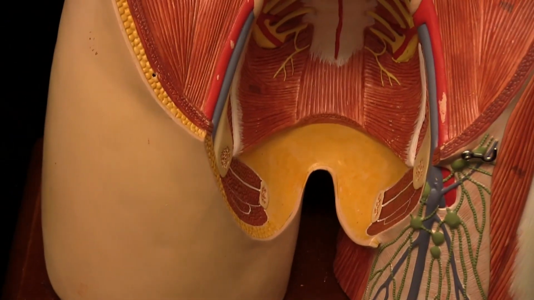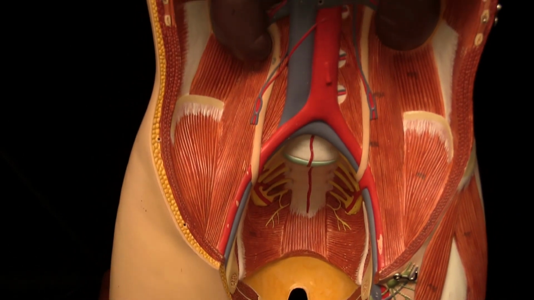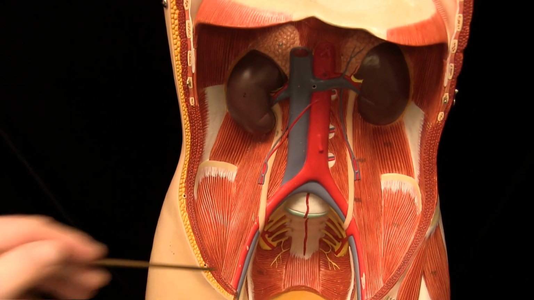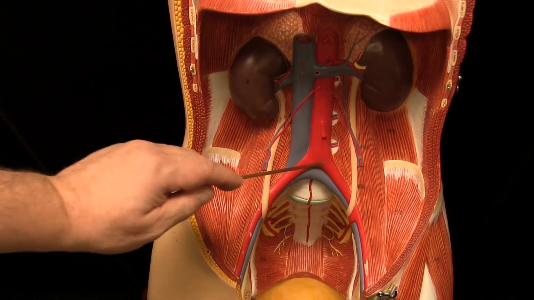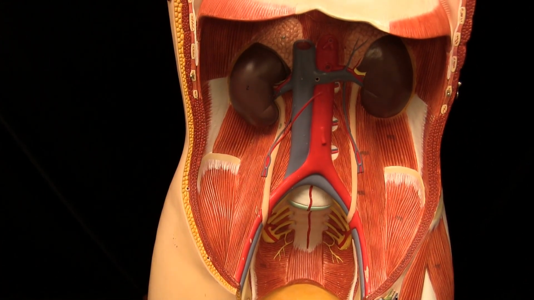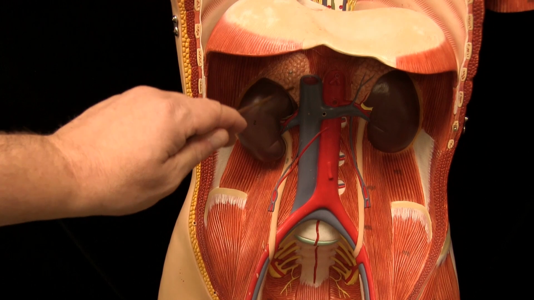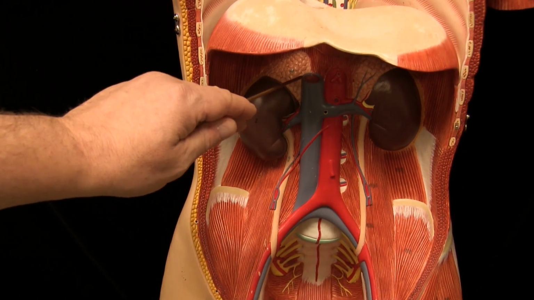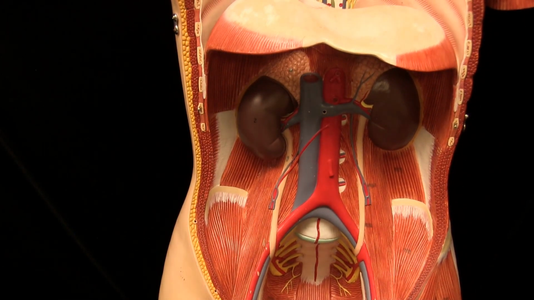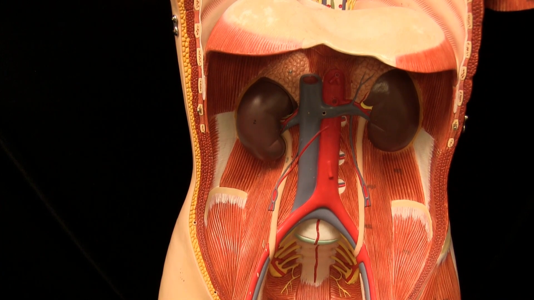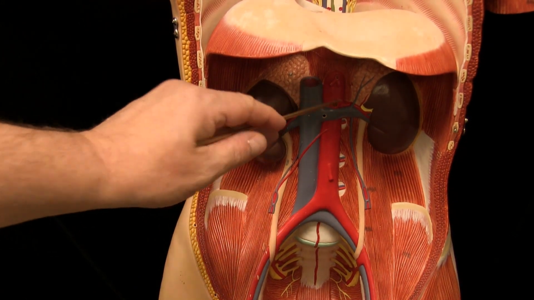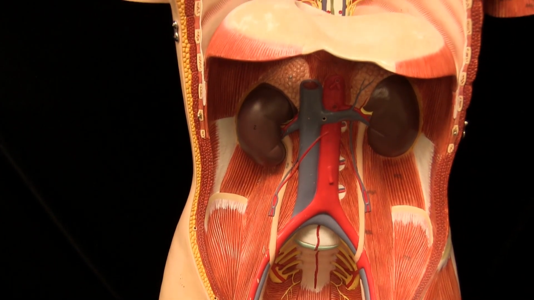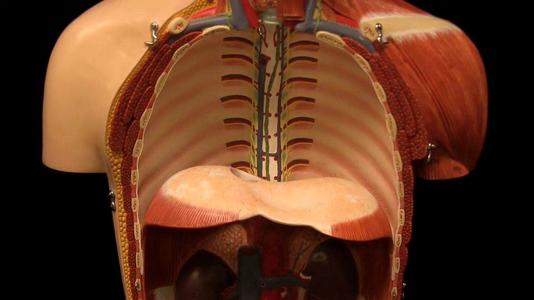The lymphatic fluid from the lower limbs and the abdominal pelvic organs is going to pass through various lymph nodes along the aorta, inferior vena cava, and it's going to come to a lymph sac in this area called the cisterna chyli. Now, it's not illustrated in this model, but it's a sac that tends to receive the lymph from the abdominal pelvic organs, the lower limbs, and it's going to give off a single trunk that pierces the diaphragm, and that is called the thoracic duct.